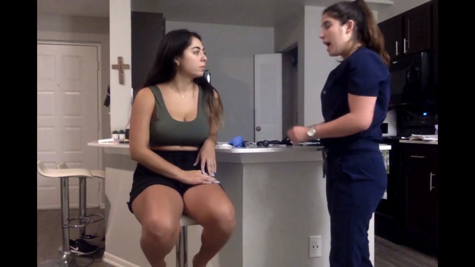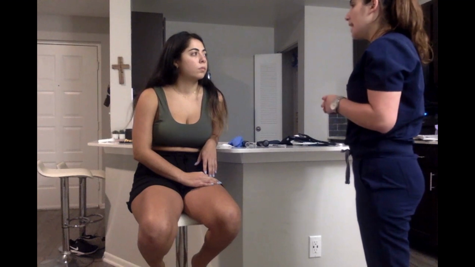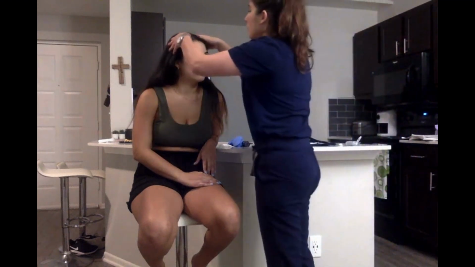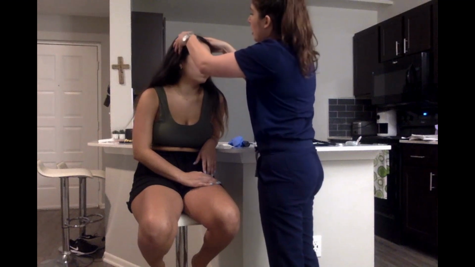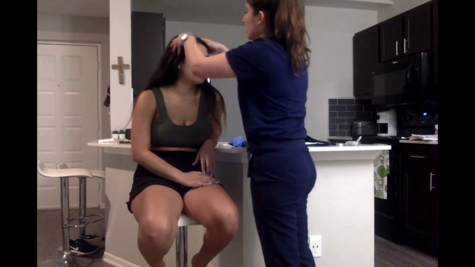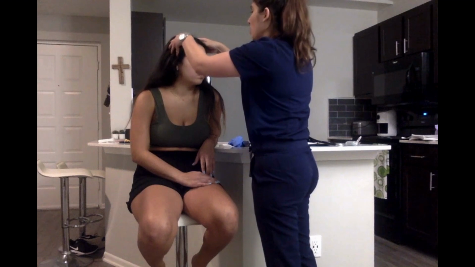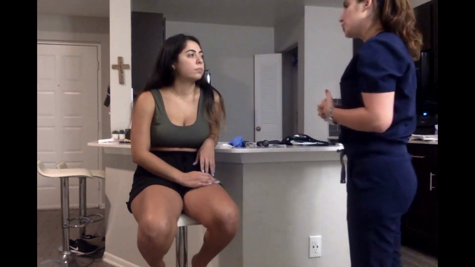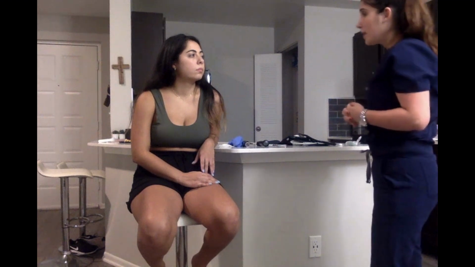Okay. I'll now perform a head exam. I am inspecting the head and skull for the shape, size, contour, any deformities. I'm inspecting the scalp for hair texture, pattern of growth, nits, lice, or dandruff. I'm inspecting the face for symmetry, lesions, or swelling.